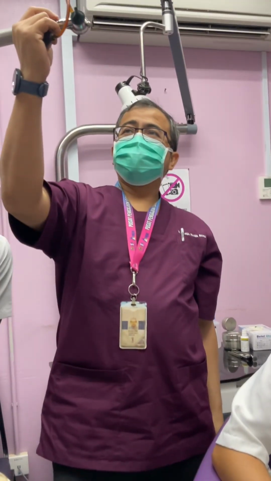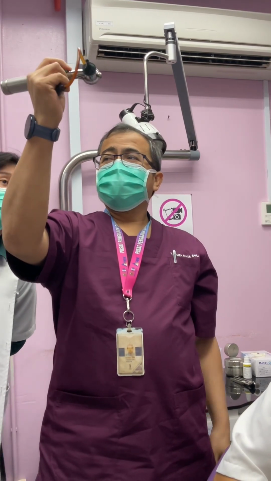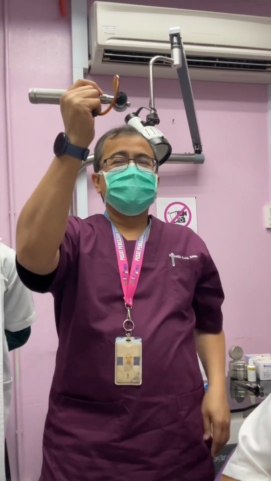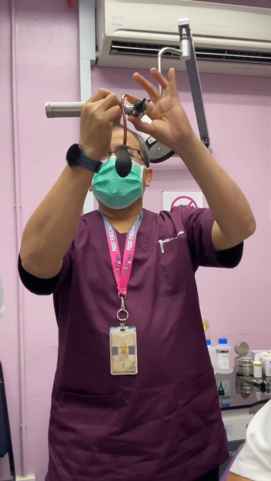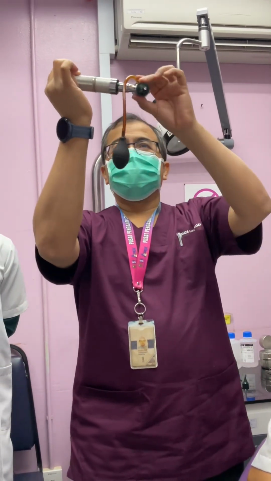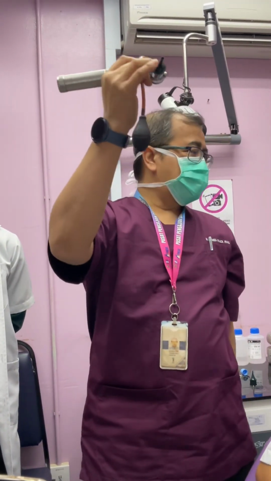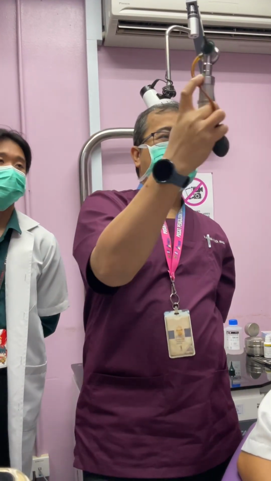Why? Because when you press this, you have to use this. What happened? Look. The whole thing moves, right? So if you hang it like this, it will not move. Alright? Don't hold it here because it's heavy. You hold it close to the eyepiece. Got it? Boleh. Now look at the green button here. Is that a green button? Yes.